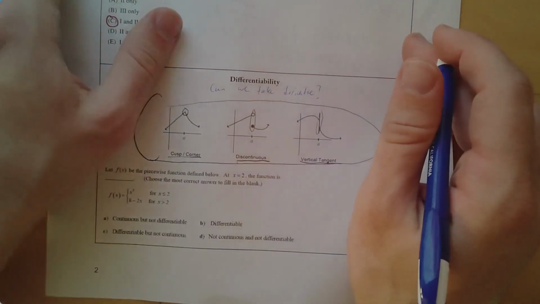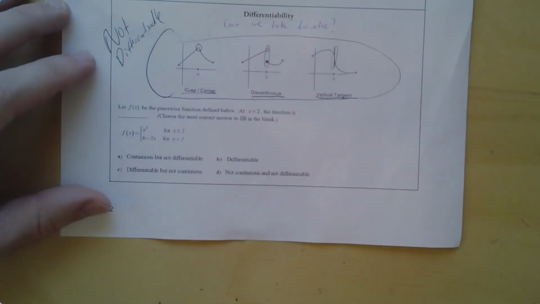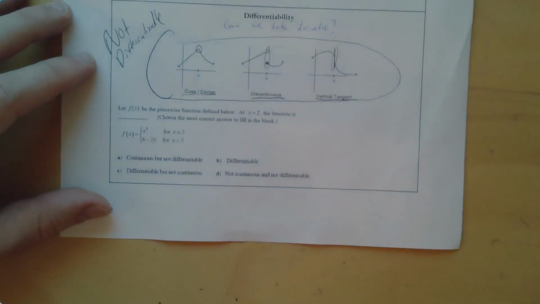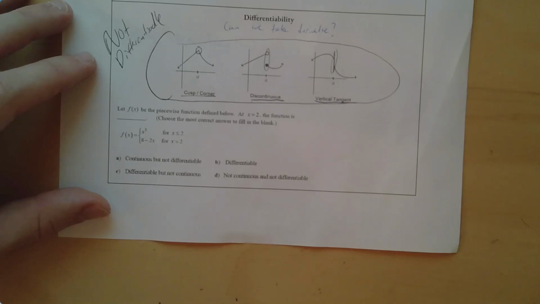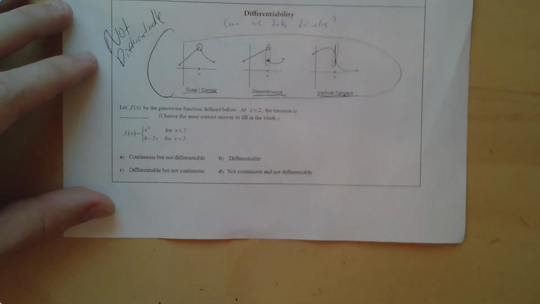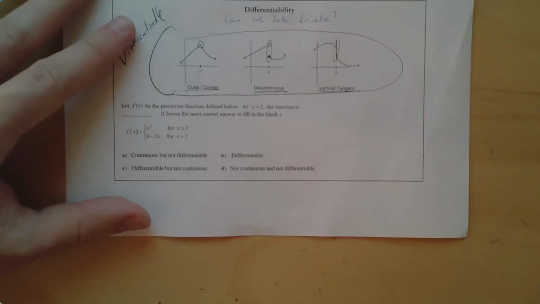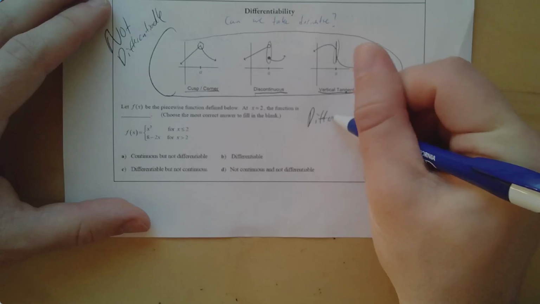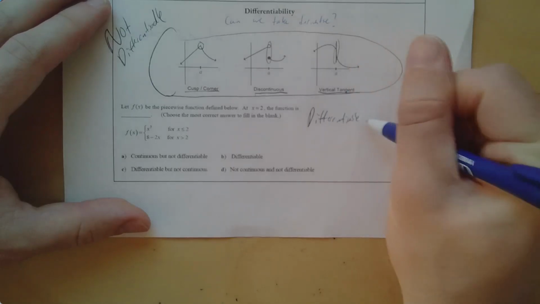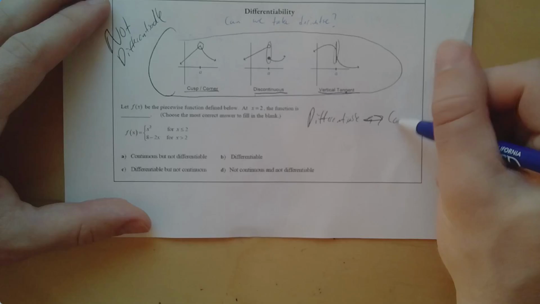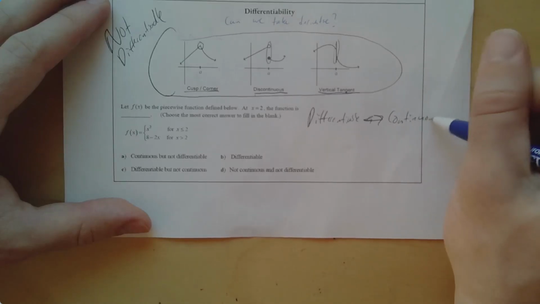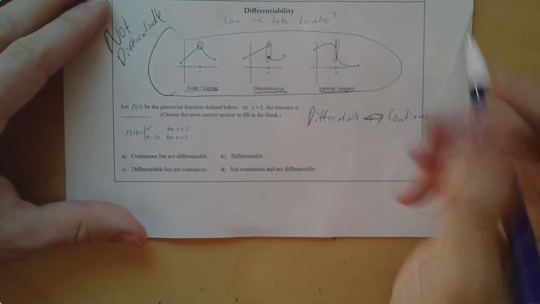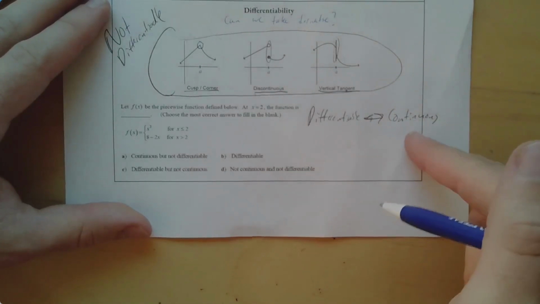All right, so here's a little practice problem. Let f of x be a piecewise function defined below. At x equals 2, the function is, choose one of the following. To be differentiable, it must be continuous. So whenever you check if it's differentiable somewhere, you want to check if it's continuous first. Let's just start with that.